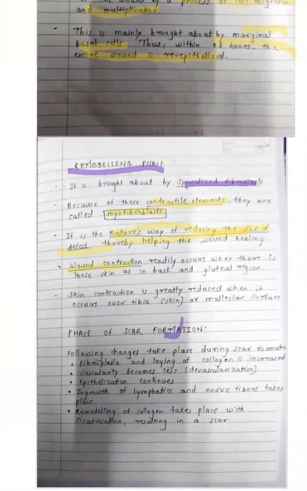Now the last phase is the phase of scar formation. Following changes take place during scar formation. So what is happening in scar formation? Fibroplasia and laying of collagen is increased. We have seen these two things in the phase of proliferation. Whatever changes are happening in the phase of proliferation are increasing in the phase of scar formation.